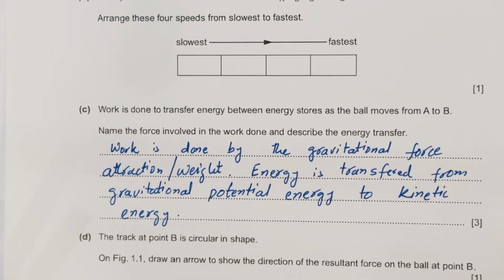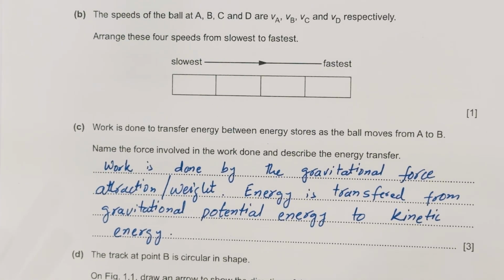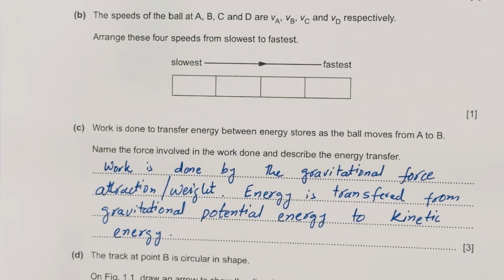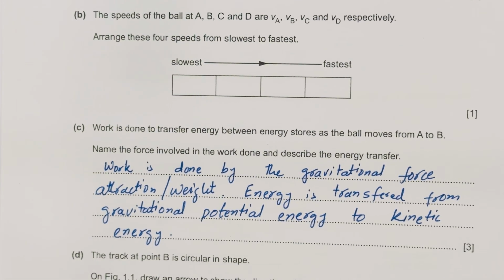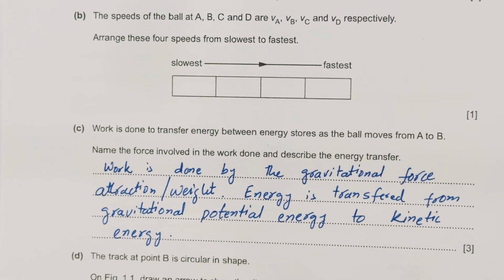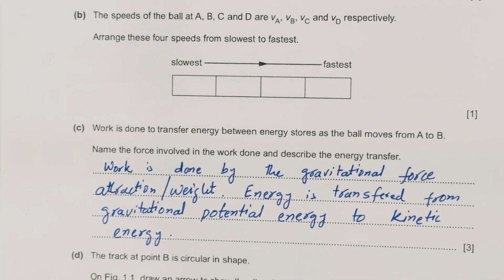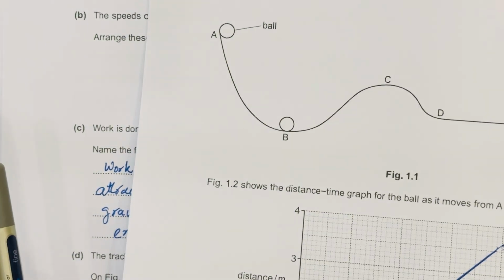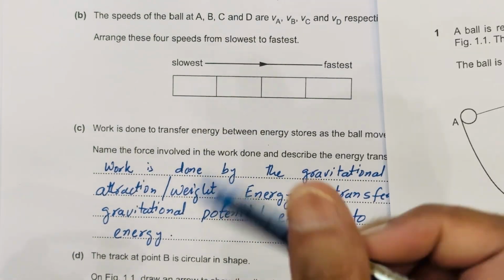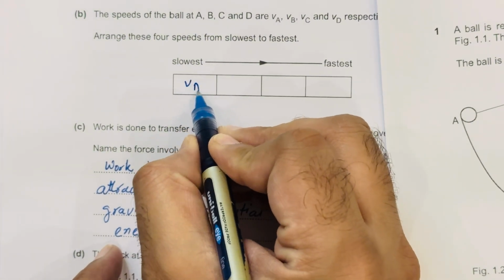Now for the B part, the speed of the ball at A, B, C, D are VA, VB, VC and VD respectively. Arrange these four speeds from slowest to fastest. Okay, we know that object is slowest at the starting point. So at VA the object would be slowest. So we will write over here VA.